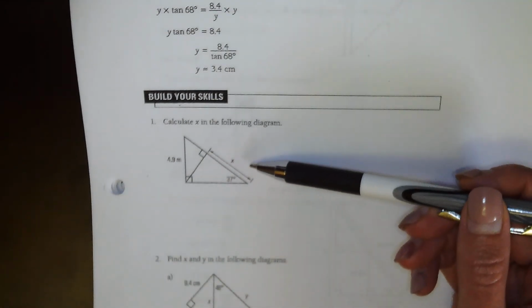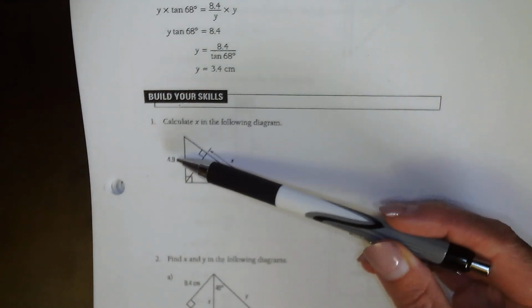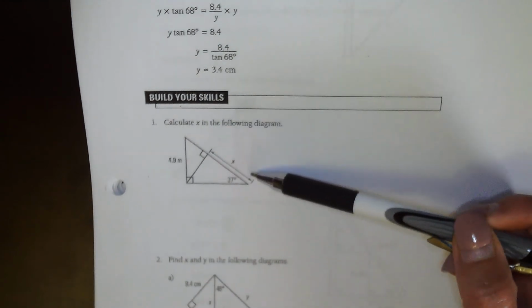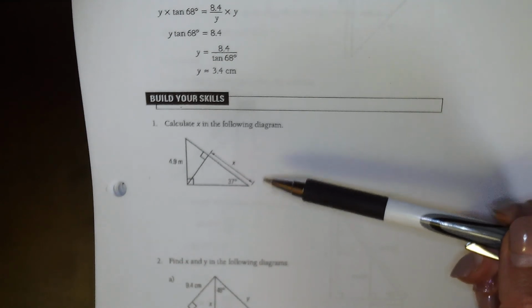So I jumped to page 215, and it's number 1 that I'm going to look at. So this one in particular, we are needing to find x. So in this case, we have one side, one angle, but that's not going to necessarily help us find the entire value here. Okay, so we have a couple of options.